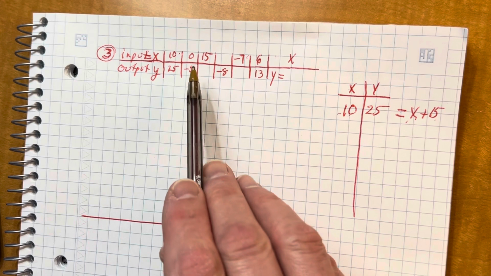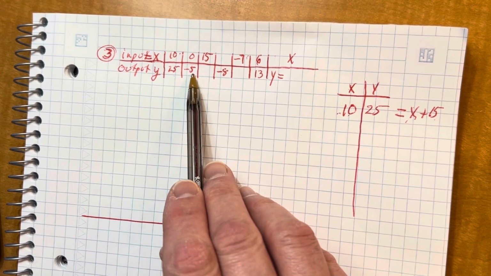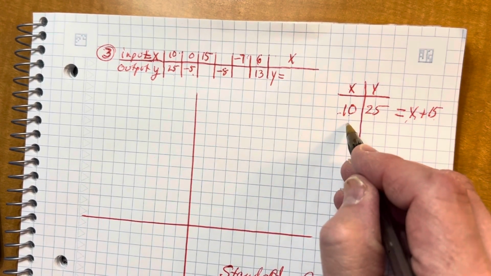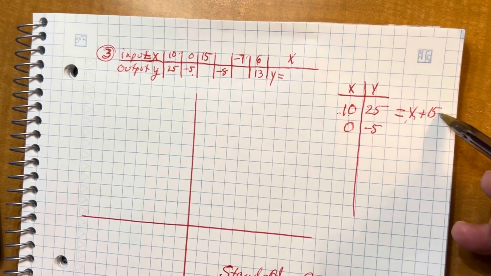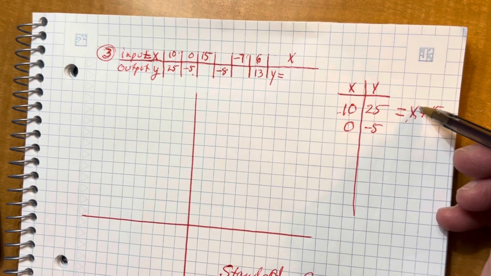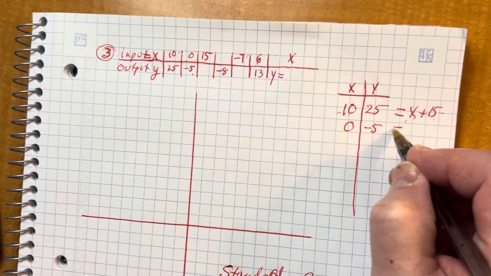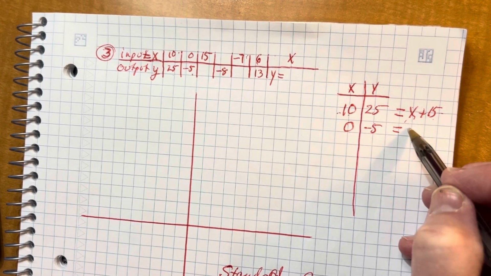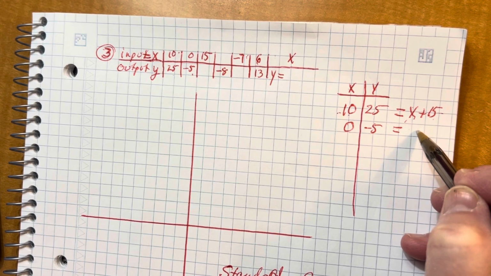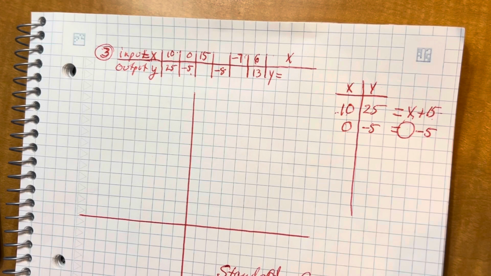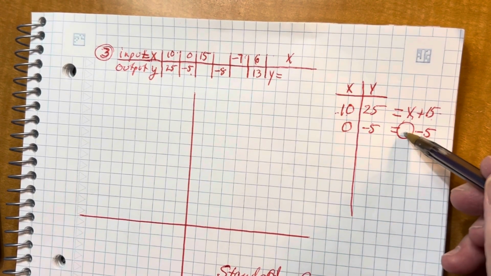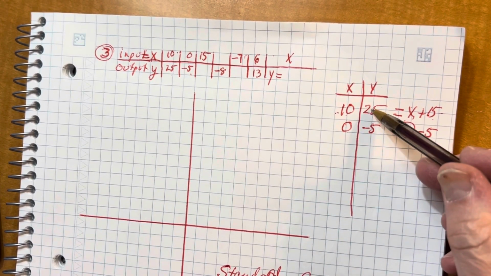Let's try this next one. I have 0 and negative 5. So if I put 0 in here and get negative 5, I don't think that's going to hold true. But what I can tell you is that this number right here, which would be 0, that plus the negative 5, something here has to equal 25.